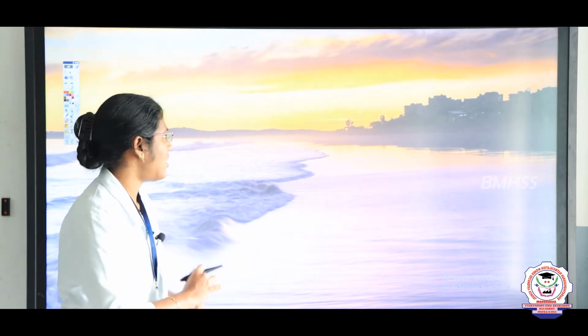India has 2 major coastal plains. So what is meant by plains? We will see. India has 2 major coastal plains.